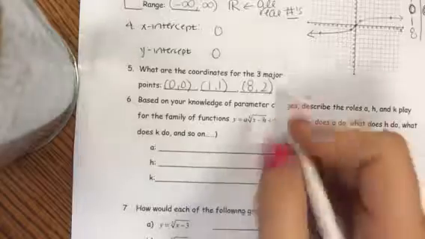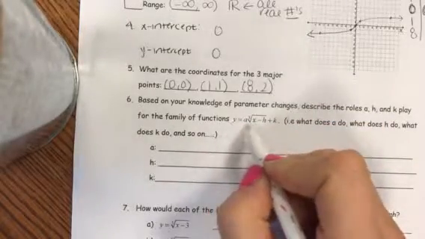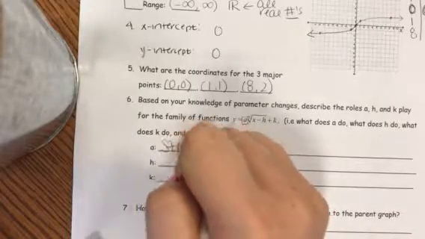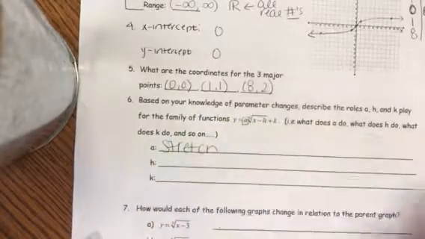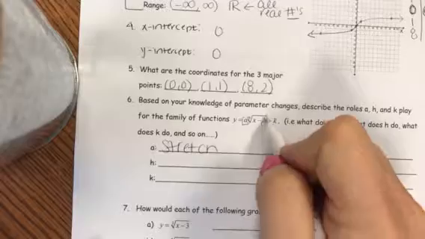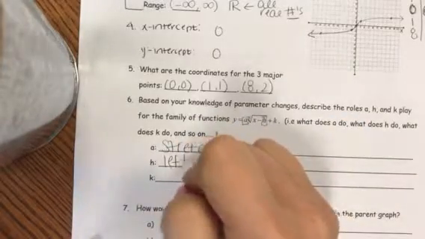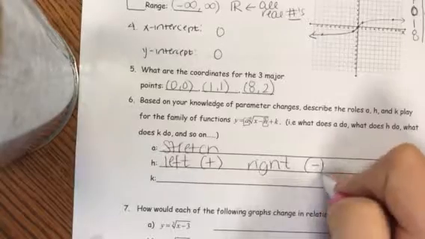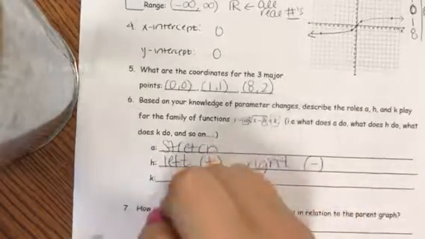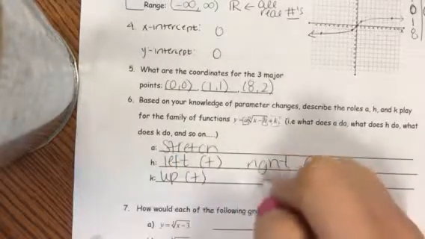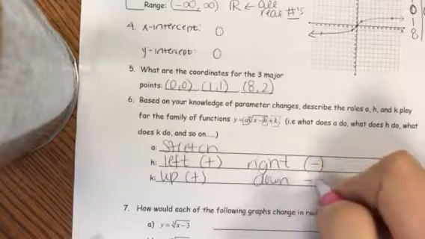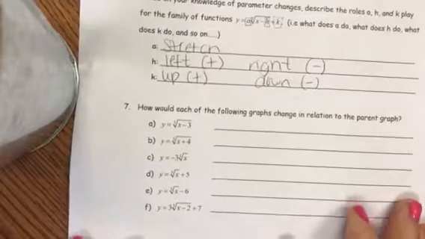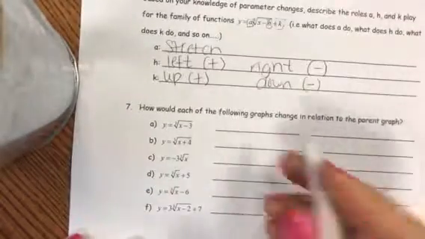Based upon what we know from previous lessons, remember we have this number in the front, the a, that tells you how to stretch the graph. The h value will tell you to go left if it's positive and right if it's negative. And the k value, remember, tells you to go up if it's positive or down if it's negative. Without graphing these, we just want to talk about the transformations of these graphs.